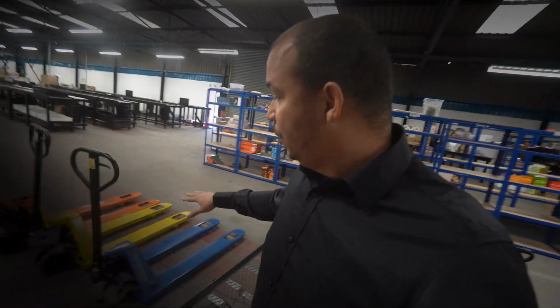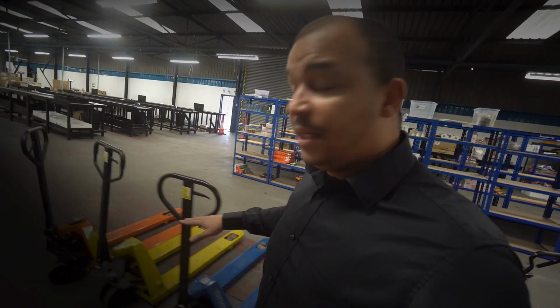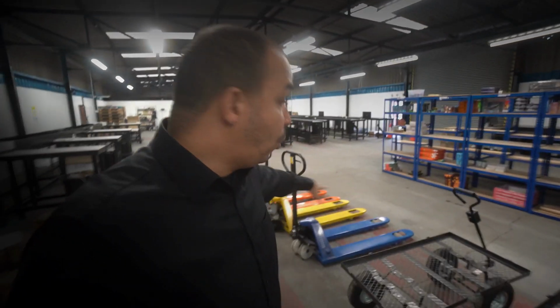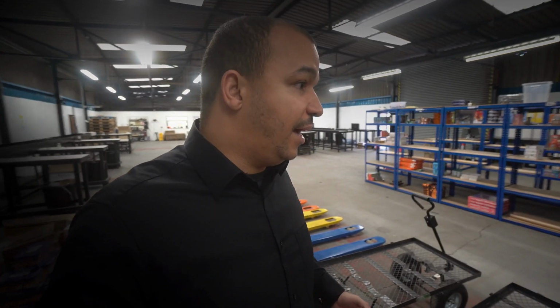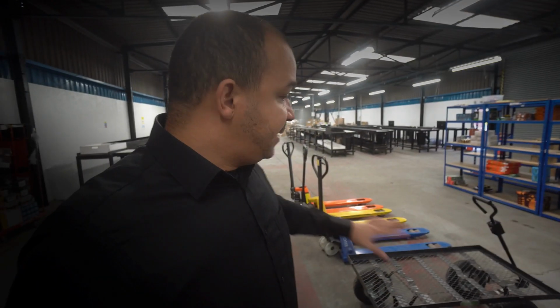Now, we've got 2 standard pallet trucks, and the orange one at the end actually has a weighing scale on it as well, which is highly beneficial, especially when you're sending pallets to Amazon FBA, where weight and everything's really, really important. This is our parking station right here. And let me just move around.